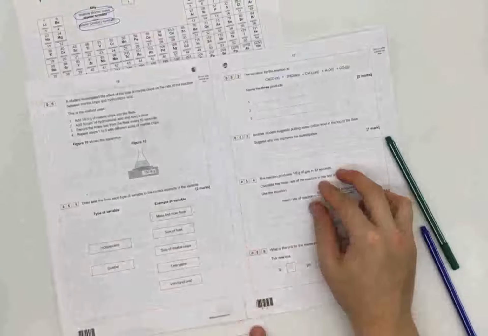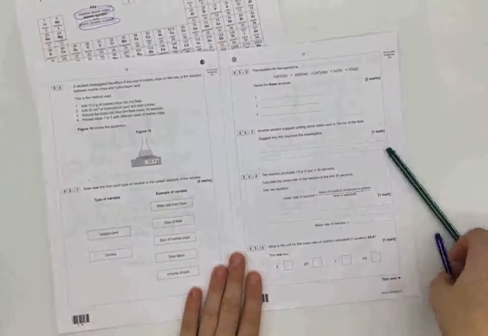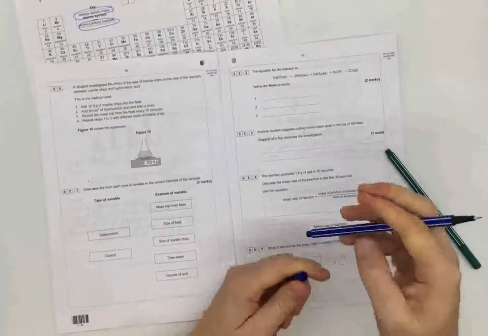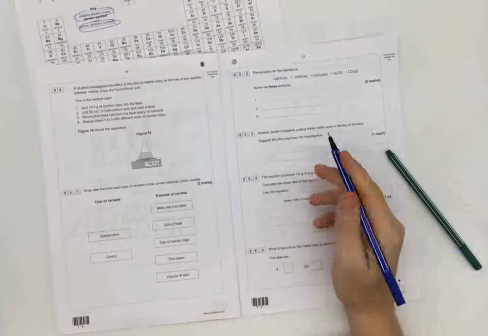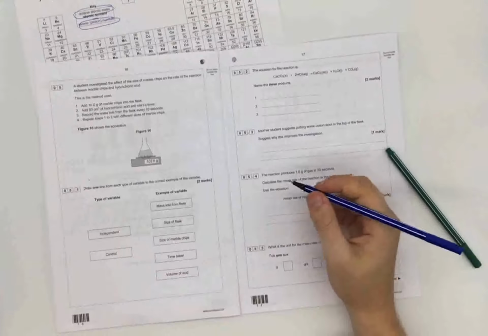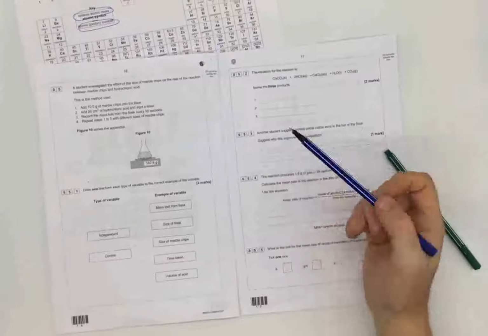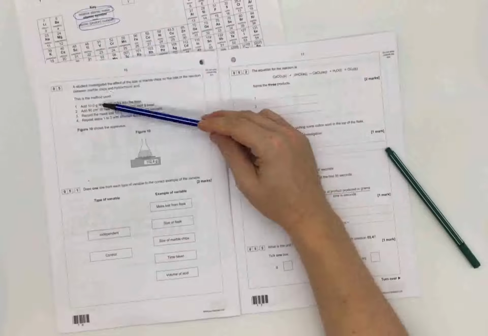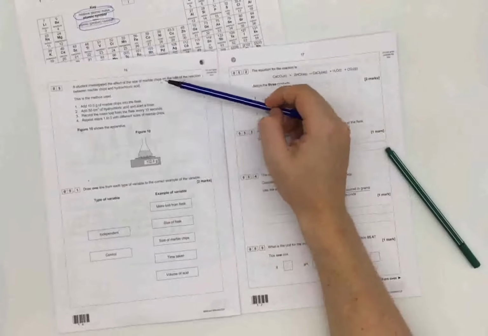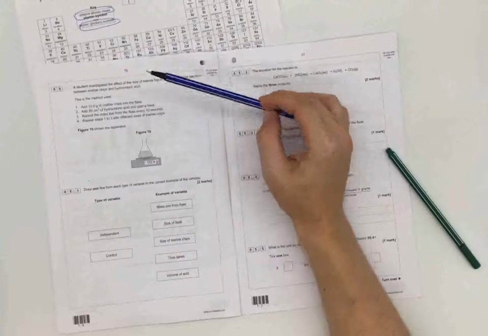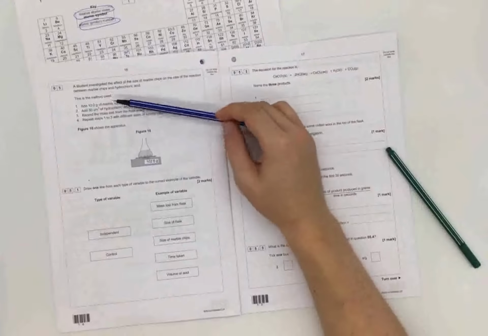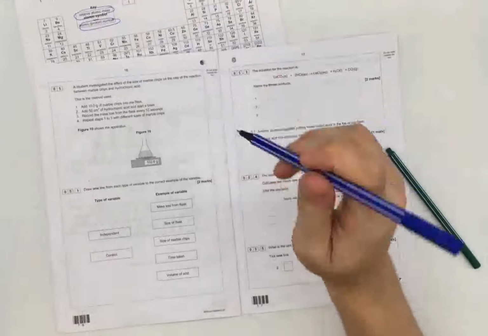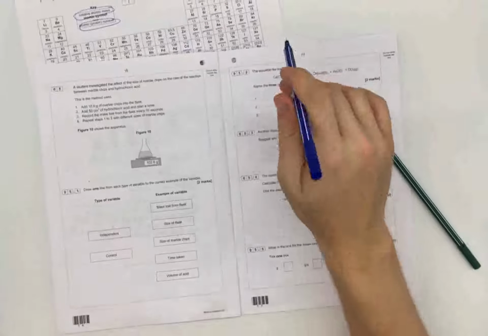Question 5. Okay, 3 more questions left. A student investigated the effect of the size of marble chips on the rate of reaction between marble chips and hydrochloric acid. This is the method used. Add 10 grams of marble chips into the flask. Add 50 centimeters cubed of hydrochloric acid and start a timer. Record the mass lost from the flask every 10 seconds. Repeat steps 1 to 3 with different sizes of marble chips. Draw one line from each variable to the correct example of the variable.